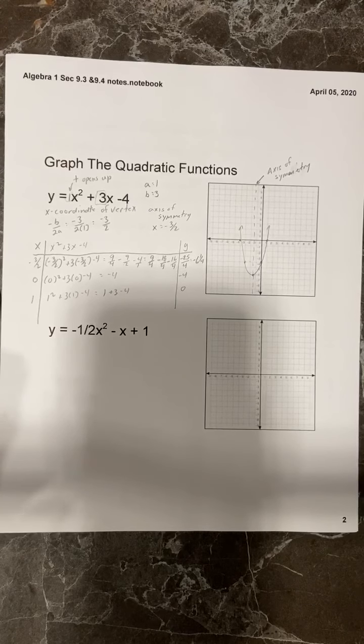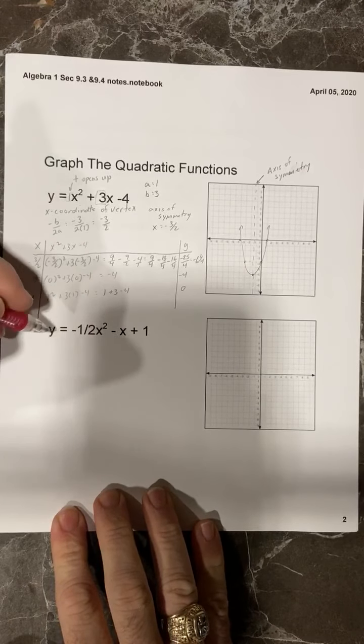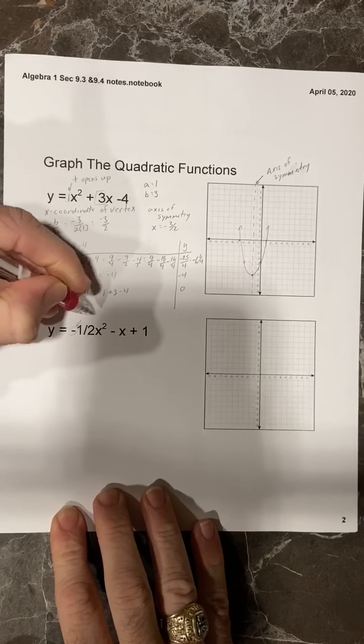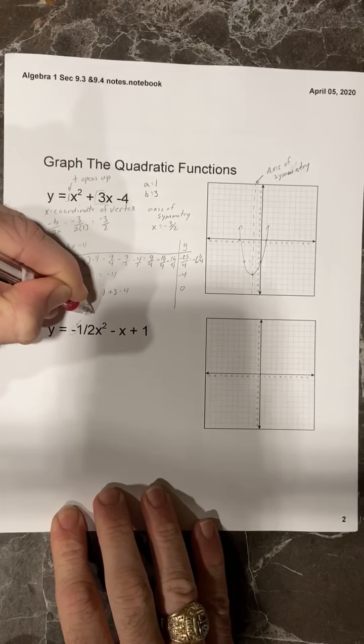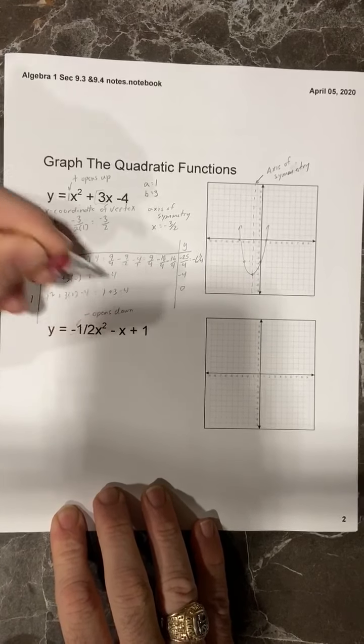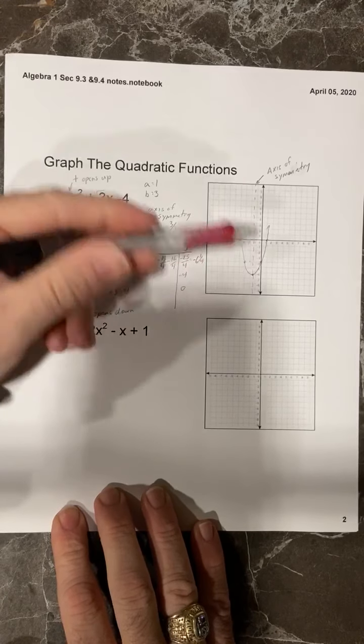So next one, y equals negative 1/2 x squared minus x plus 1. So same process. First we look here, that's negative. So now it's going to open down. So it's going to be like this graph, but flipped over.